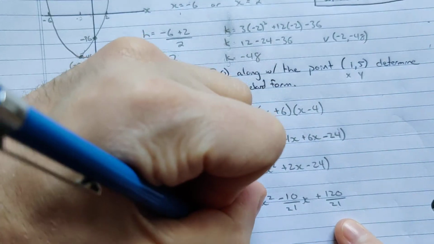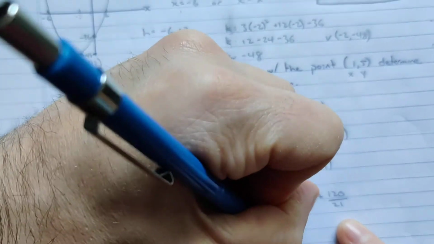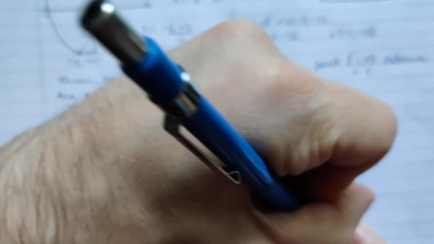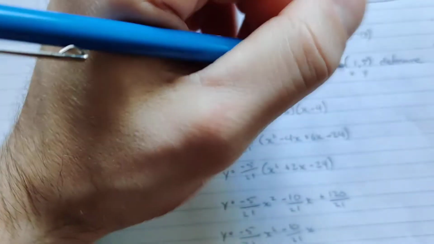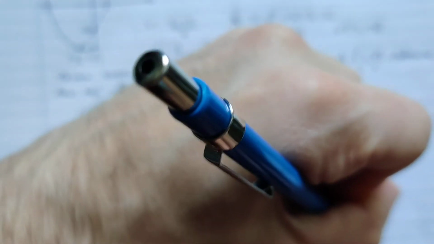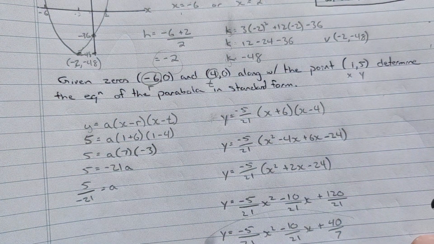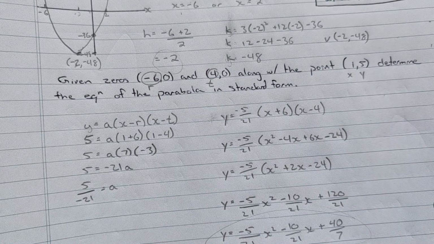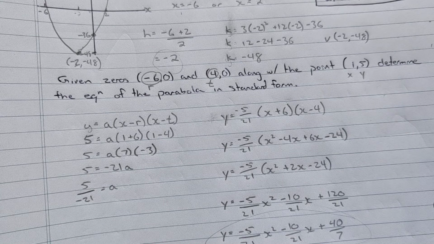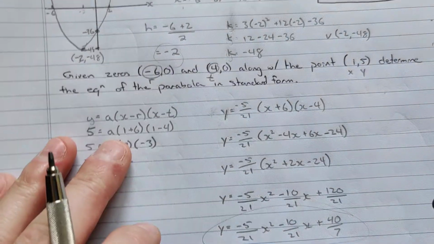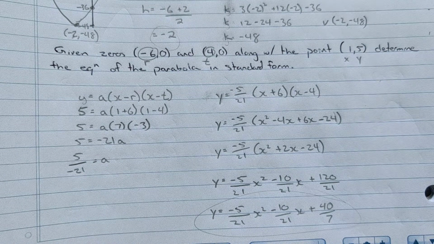Both those are divisible by 3. And so if we divide both of those by 3, we're going to get plus 40 over 7. And there we have the equation in standard form. It's a little messy, and I know a lot of people are uncomfortable with fractions. I'm not. I think fractions are awesome, and so should you. But that is the equation in standard form. In many of the cases in the textbook, I believe you'll get whole number values and not fraction values in most cases.